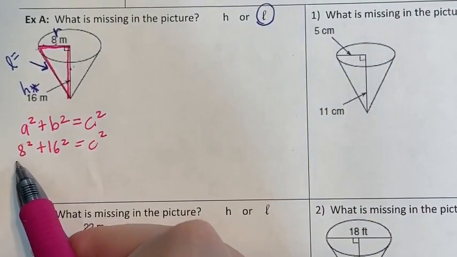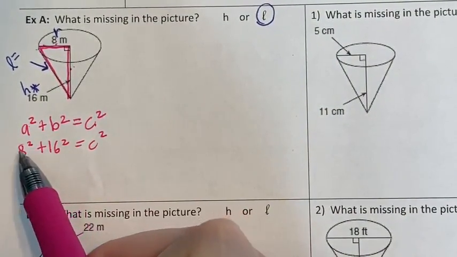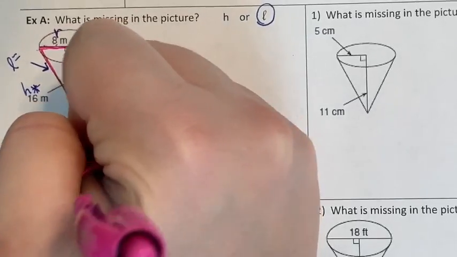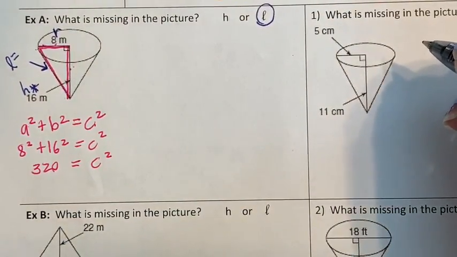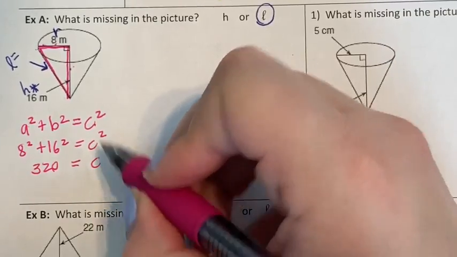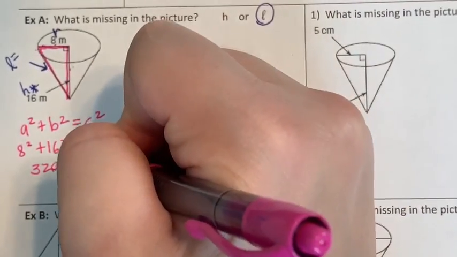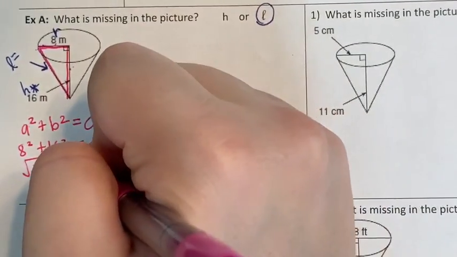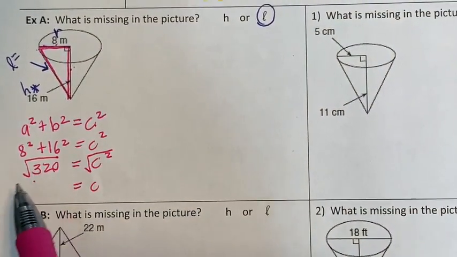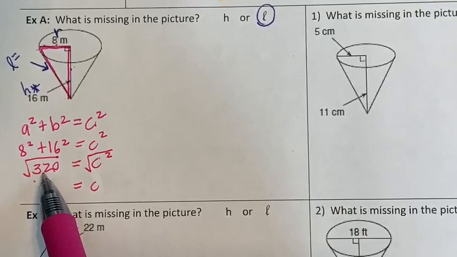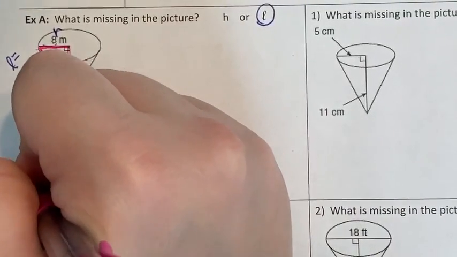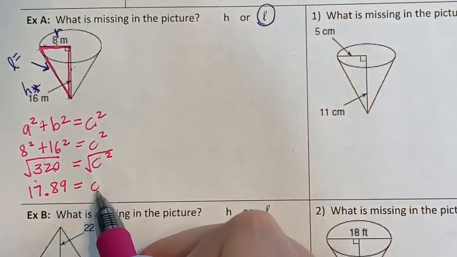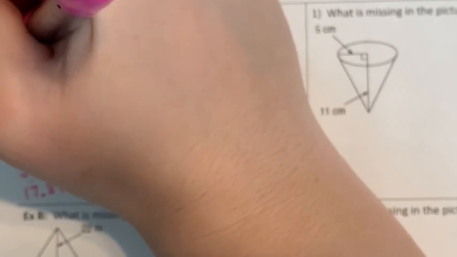In your calculator, you can do this, 8 squared plus 16 squared, or that's really 8 times 8 plus 16 times 16, and I get 320 when I do that. So I get 320 equals c squared. But I don't want my hypotenuse squared or my slant height squared. I just want c, my hypotenuse, by itself. So I get my final answer by taking the square root of each side. In your calculator, you're using the square root button to take the square root of 320. And I'll round to 2 decimal places. I'm getting 17.89. So here is my slant height measurement, 17.89.